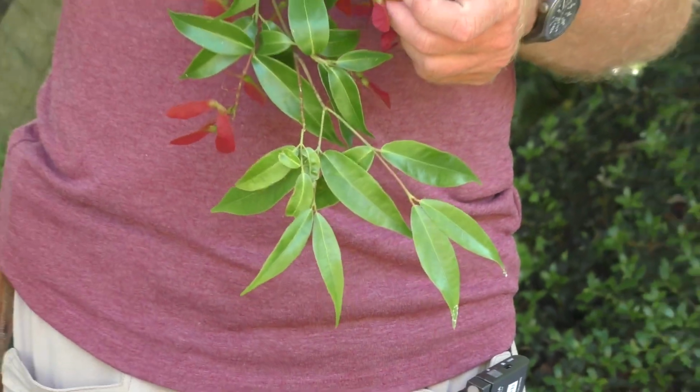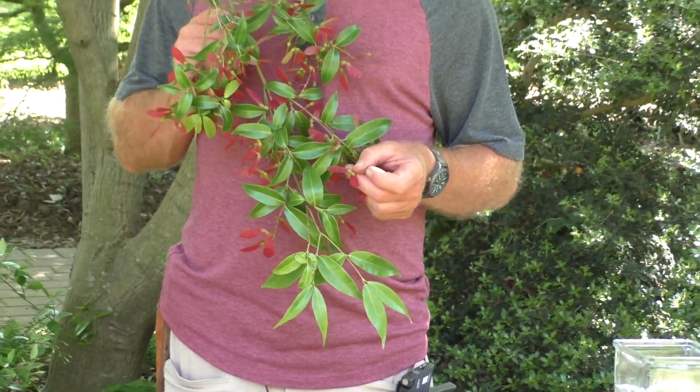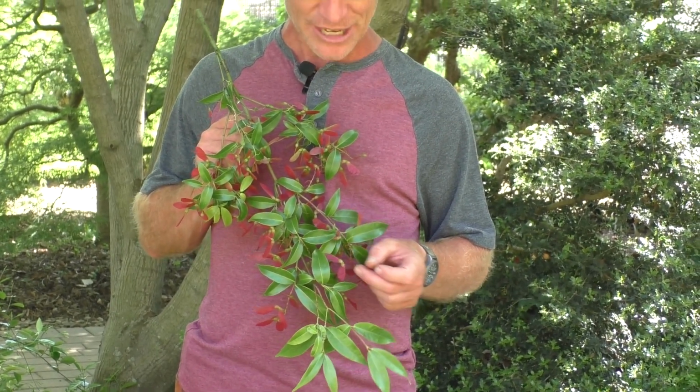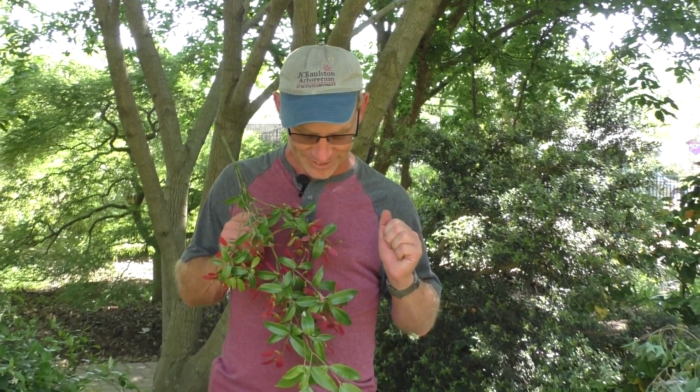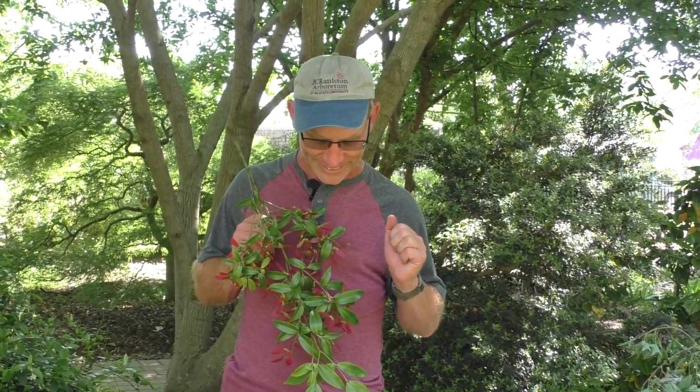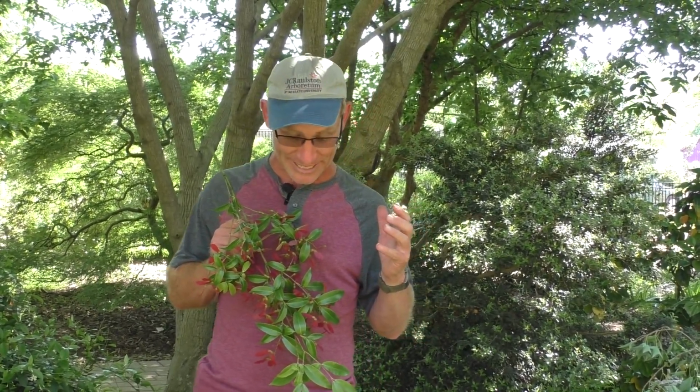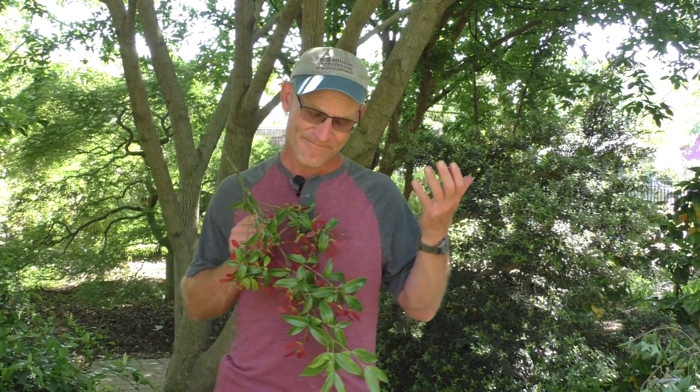So it is beautiful when it's just flushing. And then you get this fresh Granny Smith apple green growth with the red samaras against it. And the tree is small growing, and I'd say about 15 to 25 feet is probably our good range for us here in this part of North Carolina.